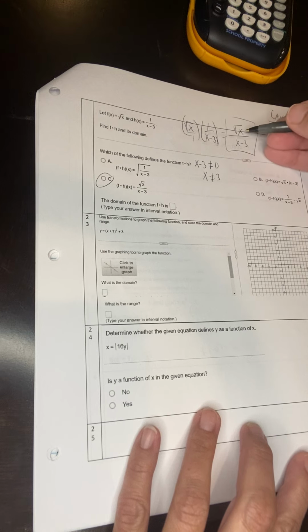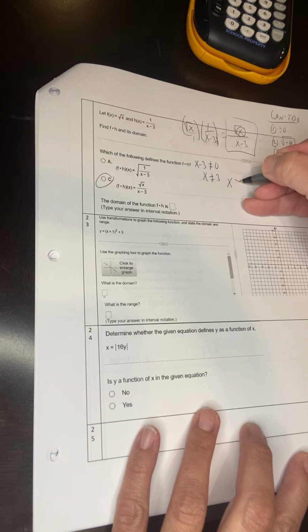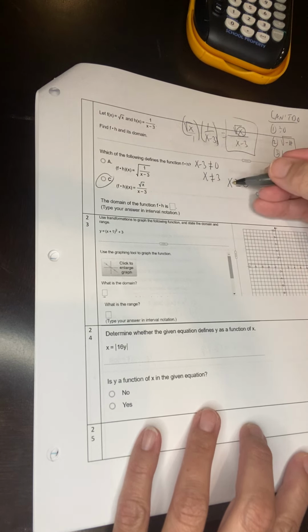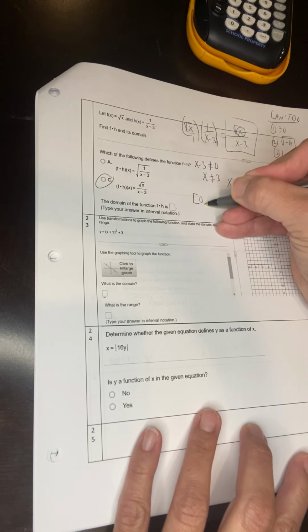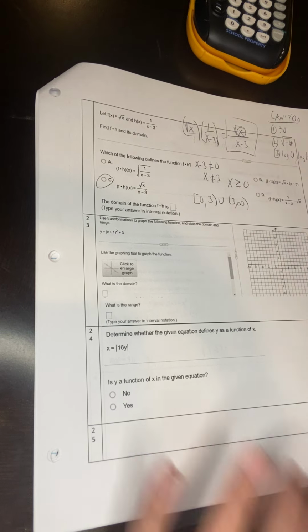Also, we can't take the square root of a negative. So what's underneath this radical, x, has to be greater than or equal to 0. It has to be 0 or greater. So x needs to be greater than or equal to 0, but it can't equal 3. So we're about to put it in interval notation. Equal to 0 means bracket 0, comma to 3, but can't touch 3, or 3 to infinity.